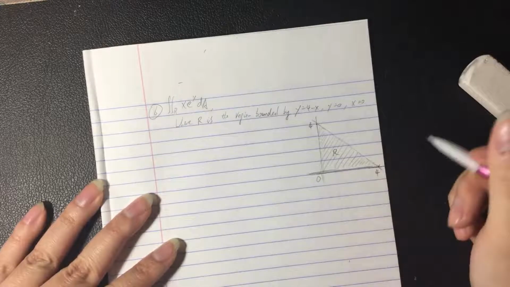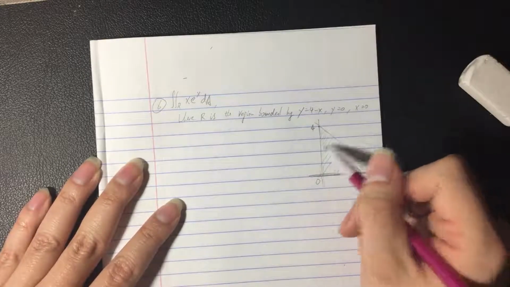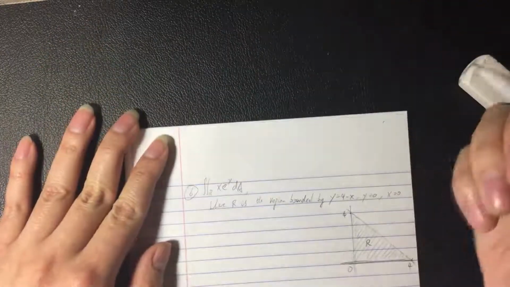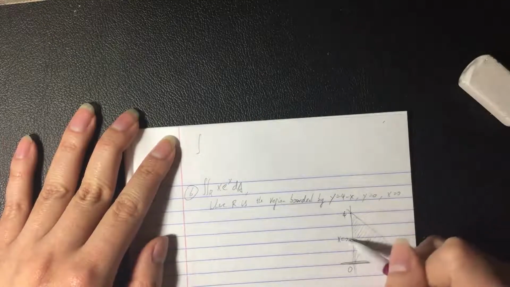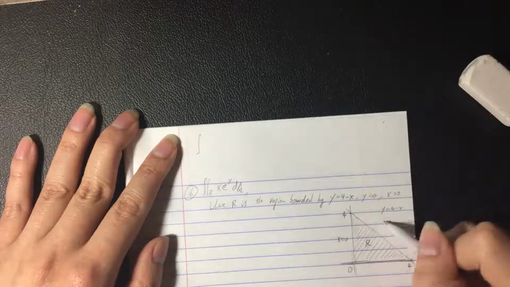So next, region R. Now for region R, we have two choices. We can integrate from left to right or bottom to top. If we integrate from left to right, we have x equal to 0, and y equal to 4 minus x. If I solve for x, x is 4 minus y.